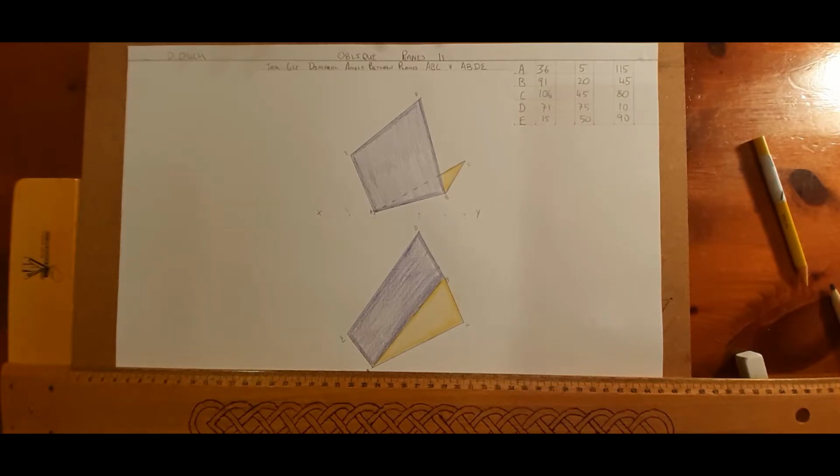Good evening, folks. In Oblique Planes 11, we will be looking for the dihedral angle between the planes ABC and ABDE. So we're going to start going back, dipping in and out of dihedral angles, and until the summer break, you will be hearing a lot more of them, and they will be appearing in the majority of our questions, okay? So we're going to kick off.